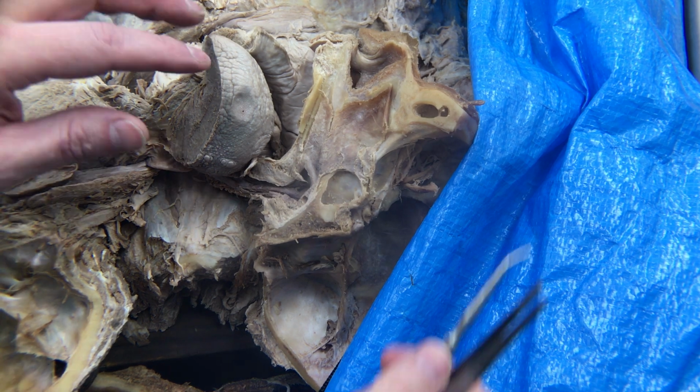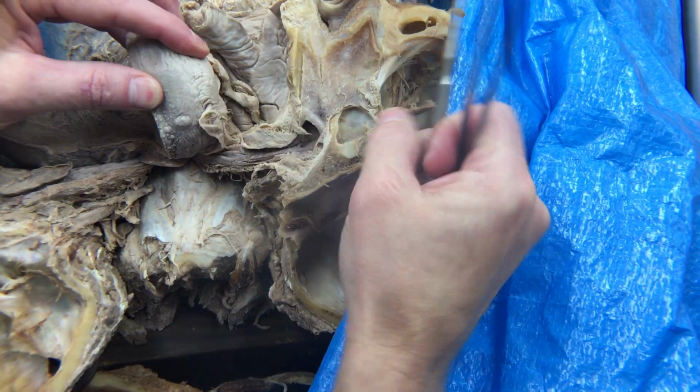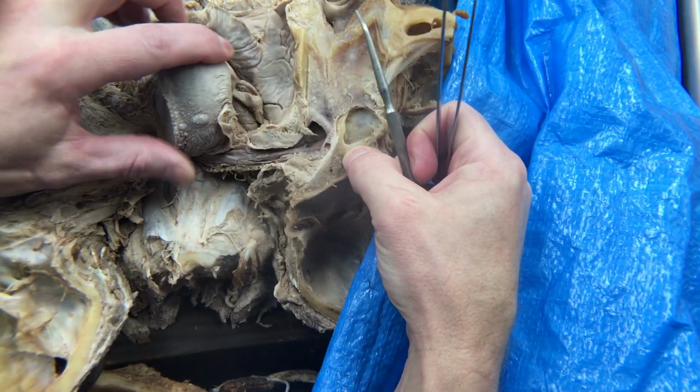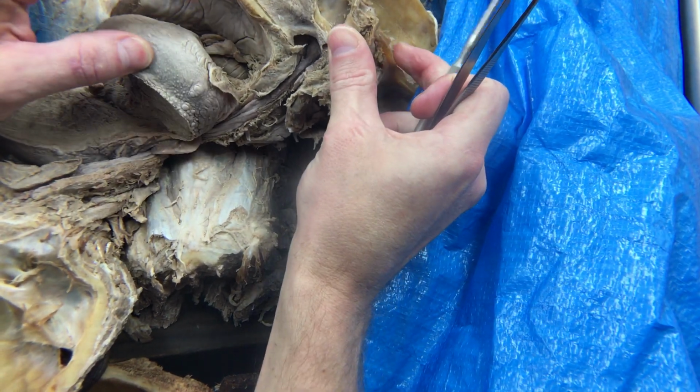Okay, so, and you guys can get in here however you like to get in here. And if you want to look at that, you could just make sure the camera's actually picking up characteristics.